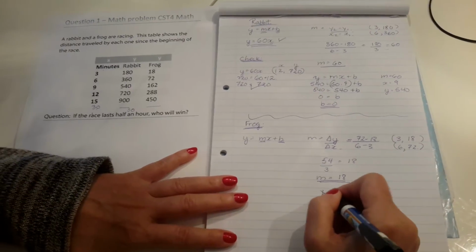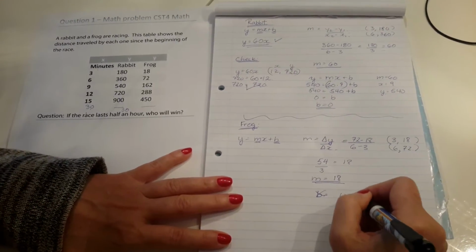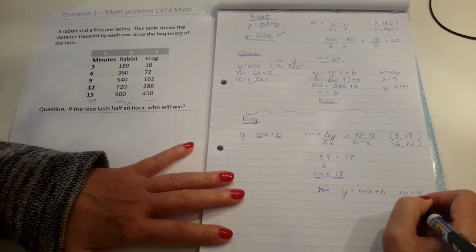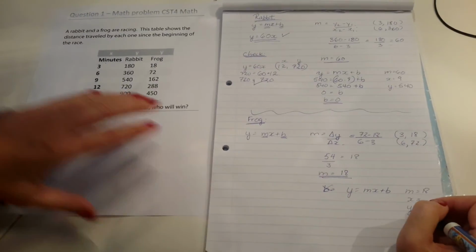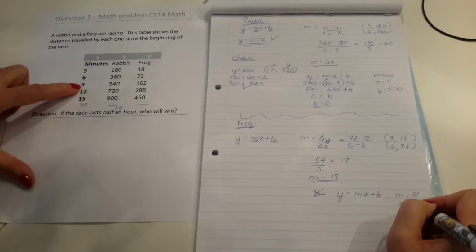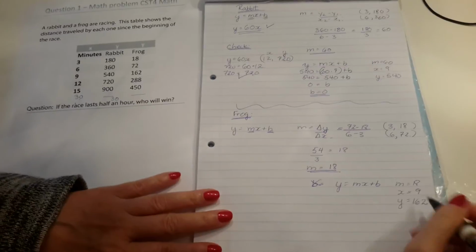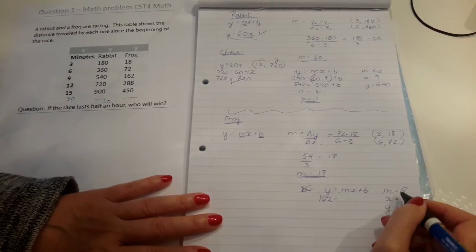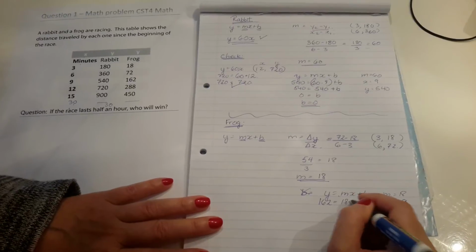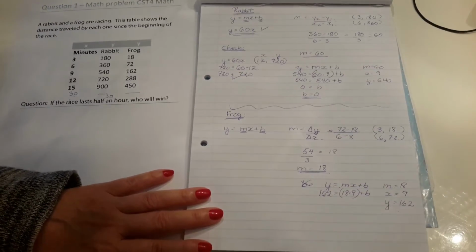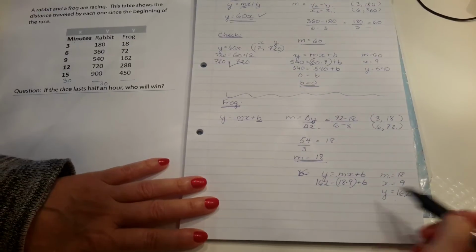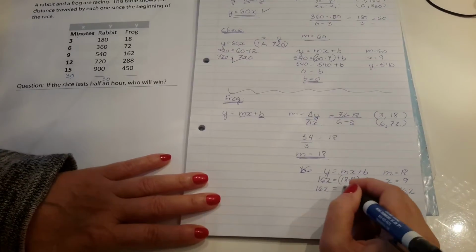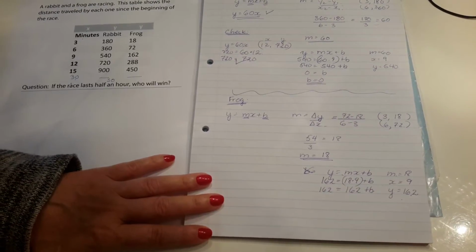So what we're going to do is write y equals mx plus b. We know that our m equals 18. Our x, again, we take any two values that we were given. I'll take the 9 and the 162 from our table of values, substitute them in here, and we get 162 equals m, which is 18, times 9 plus b. So all I did here was substitute these values in. I need to solve for b, and I get 162 on this side and 162 on that side plus b.